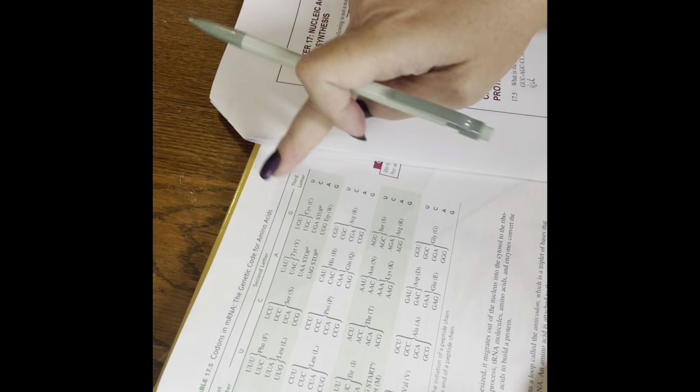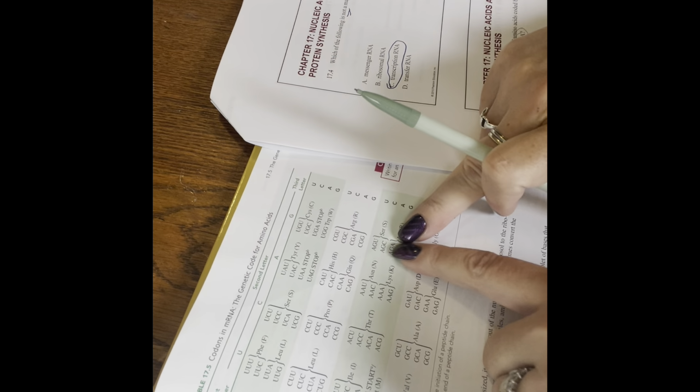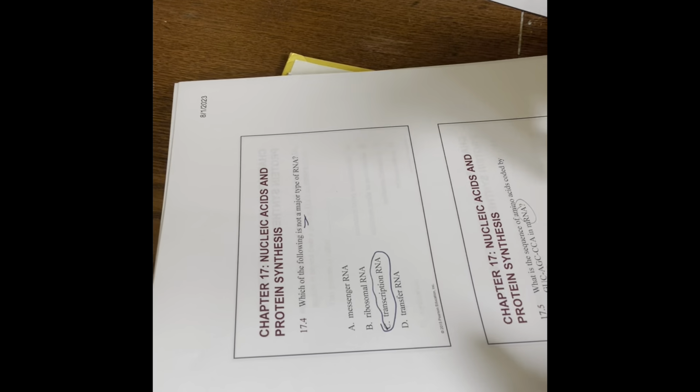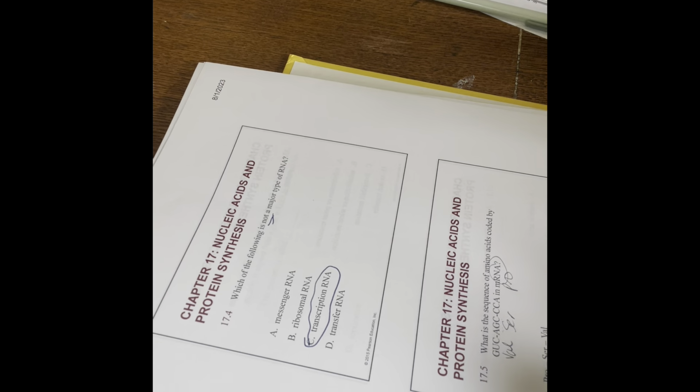AGC, well, I have A here, and then the second letter is here where they intersect. AGC is going to be serine. And then CCA is going to be proline. So then when I look, I should have val, ser, pro. So D should be the answer for that one, okay? And that's on page 597 of your textbook.